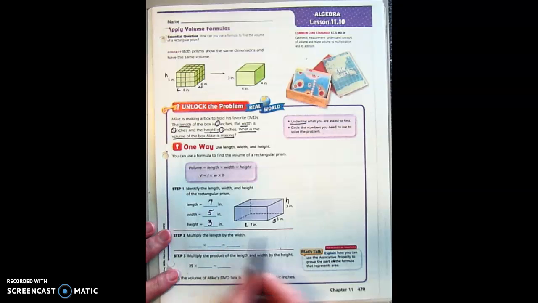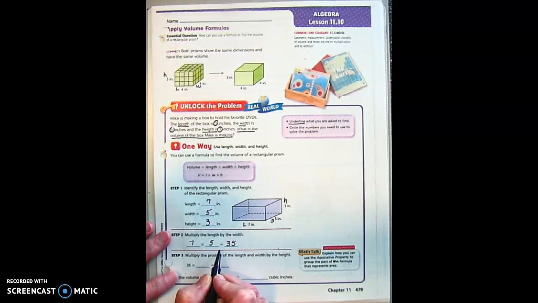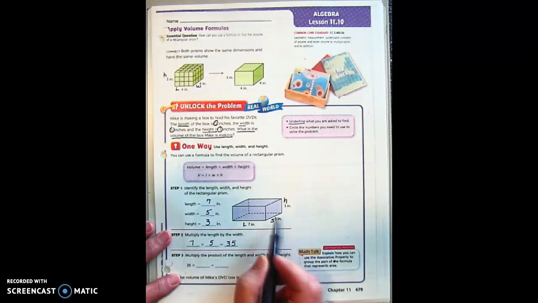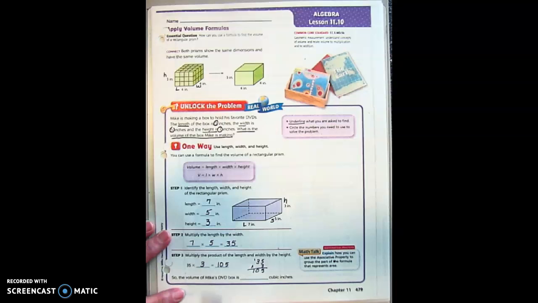Multiply the length times the width. So we're going to multiply 7 times 5 to get 35. That's our length is 7 and our width is 5 to get 35. Multiply the product of the length and width by the height. So the height is 3. So 35 times 3 is 15. Regroup a 1, and 3 times 3 is 9 plus 1 is 10 to get 105. So the volume of Mike's DVD box is 105 cubic inches.